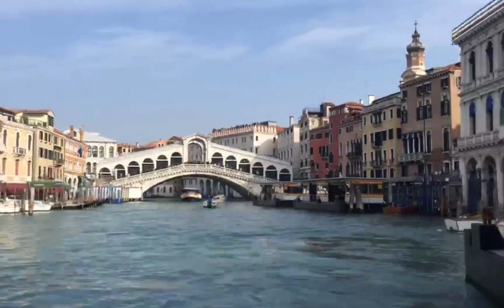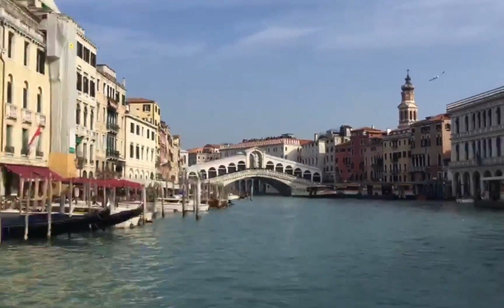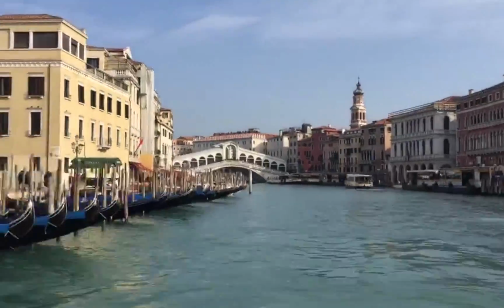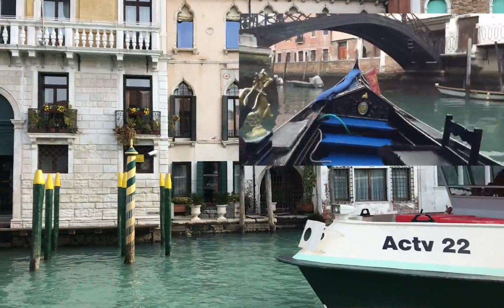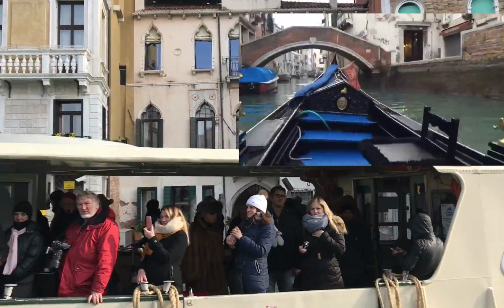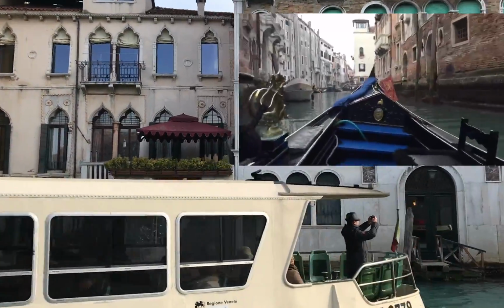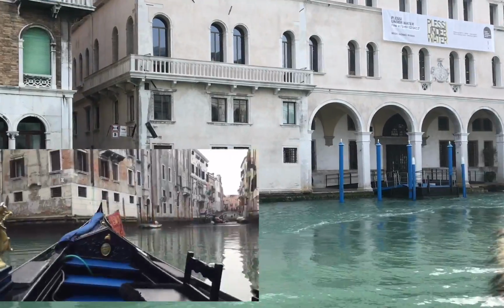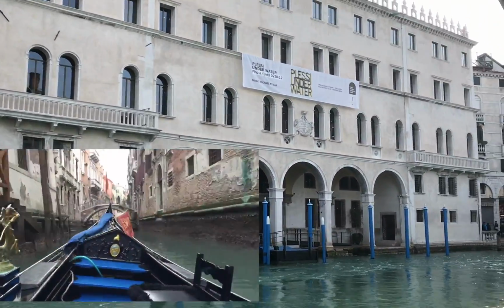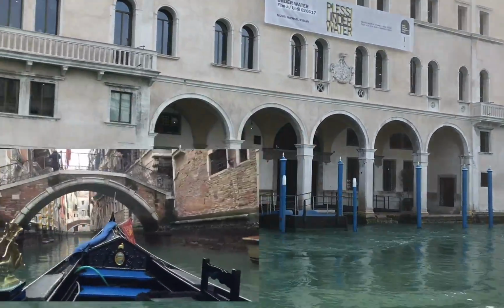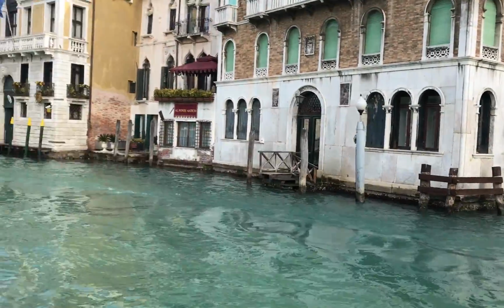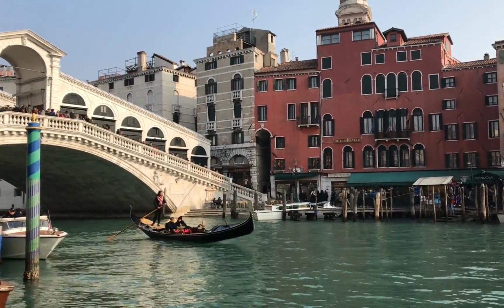Welcome back! Today I'm going to take you to Venice, where I have recently spent a couple of days. Venice, the city where you spend about $100 just to spend 20 minutes on a gondola on the little rivers around or through the city. Totally worth it, hashtag amazing.